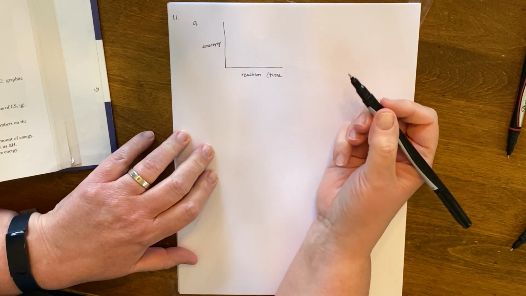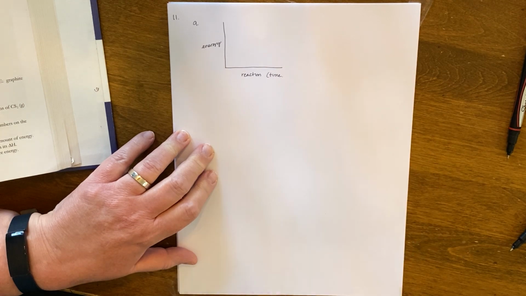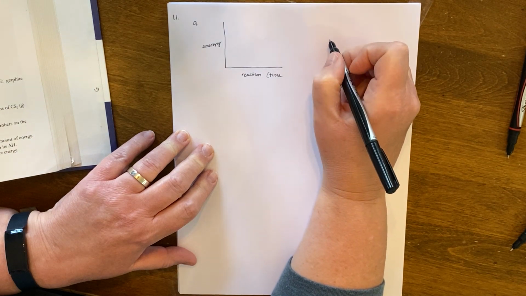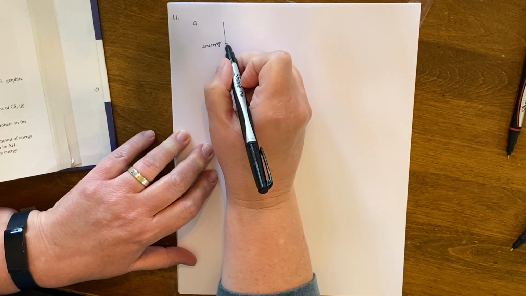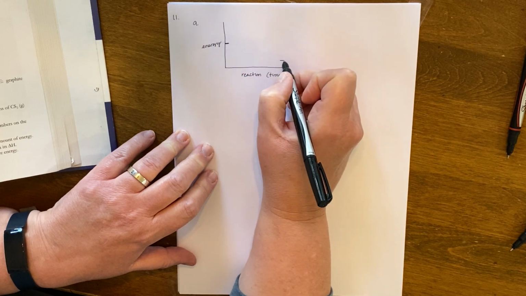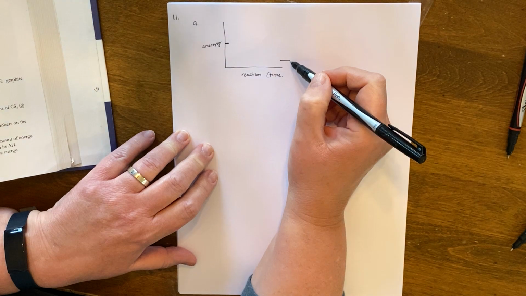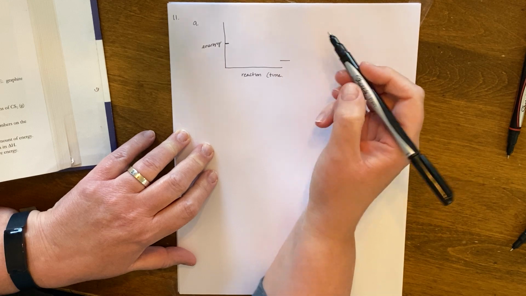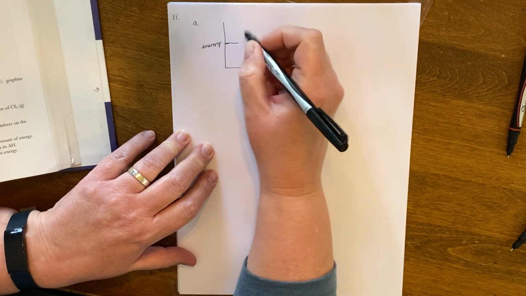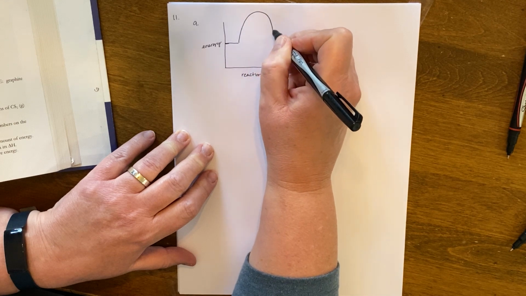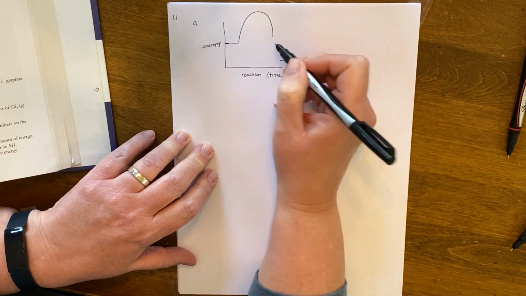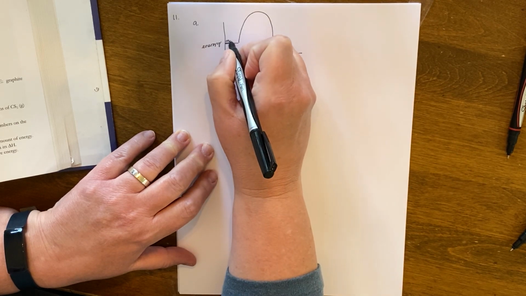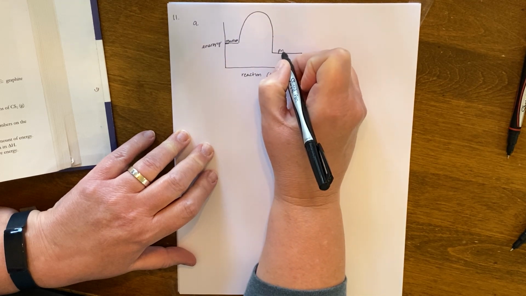Okay, so if it's exothermic, that tells me energy's being released. So my products will have less energy than my reactants. So my reactants are going to start at a higher level than my products end up at, because I'm releasing energy. Okay, this also tells me there's a high activation energy, so that means that hill that represents the activation energy is going to be pretty high. Okay? And it tells me it releases a small amount of energy, so actually I'm going to draw my products about here. So again, these are my reactants, these are my products.